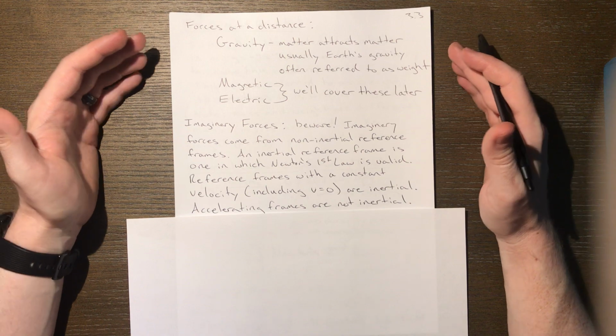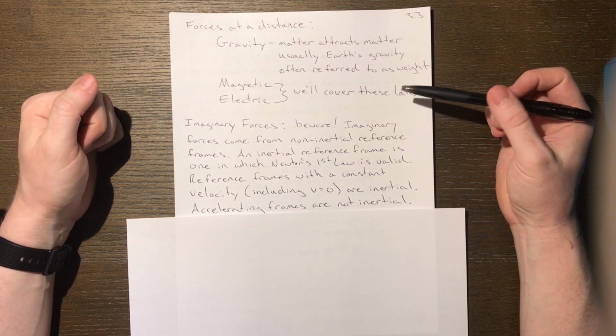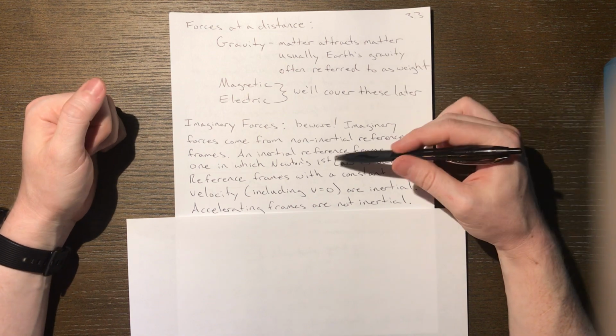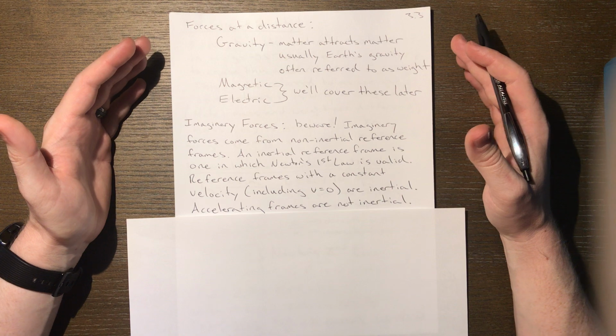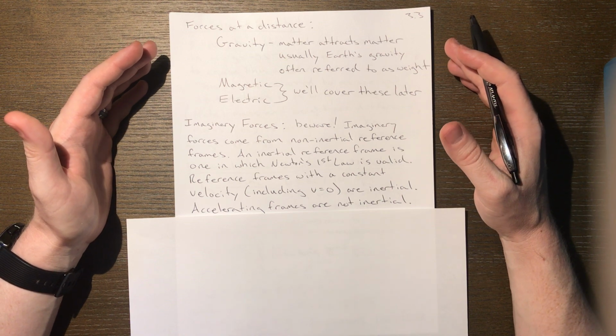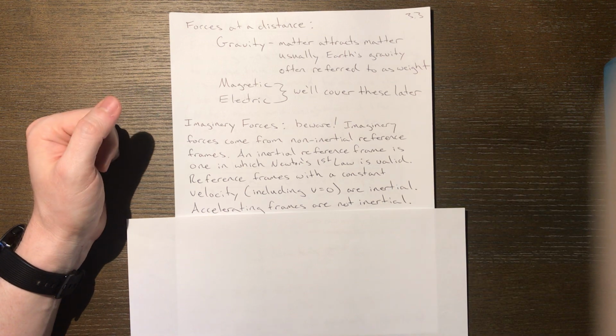Let's start by defining an inertial reference frame. An inertial reference frame is one in which Newton's first law is valid. That is, that an object at rest will remain at rest, and an object in motion will remain in motion, moving in a straight line. That is, its velocity remains constant.